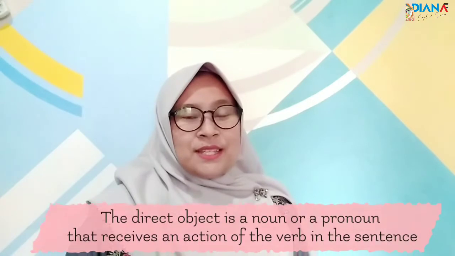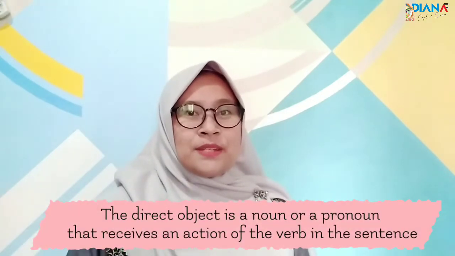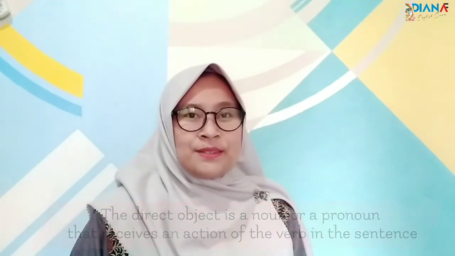A direct object is a noun or a pronoun that receives an action of the verb in the sentence. Dengan kata lain, direct object adalah sebuah kata ganti atau kata benda, bisa berupa benda ataupun orang yang menerima sebuah tindakan pada kalimat itu sendiri.